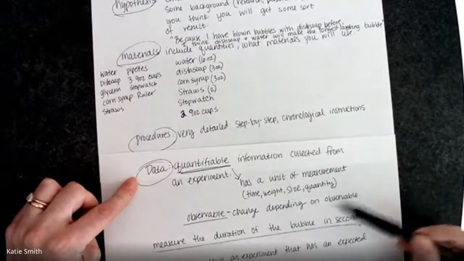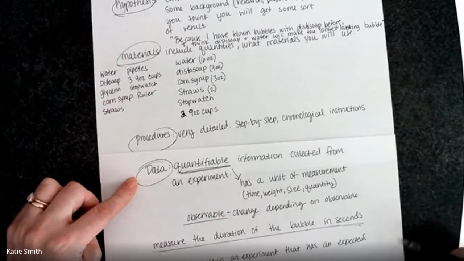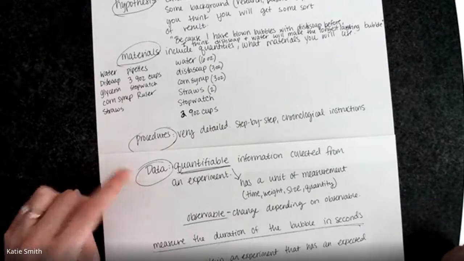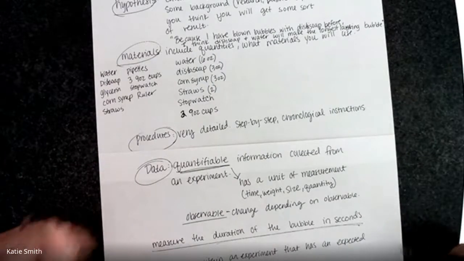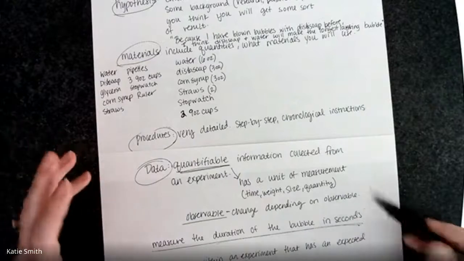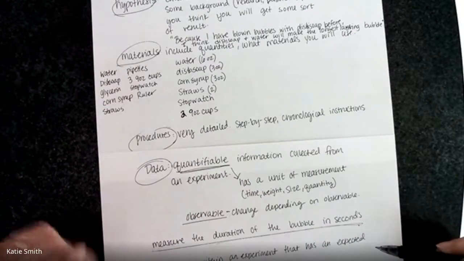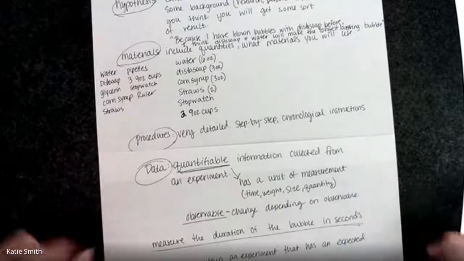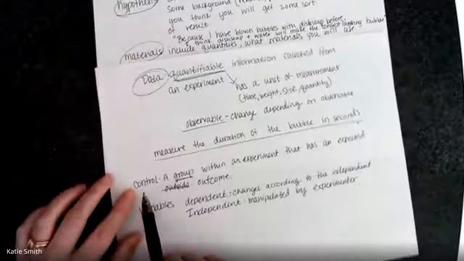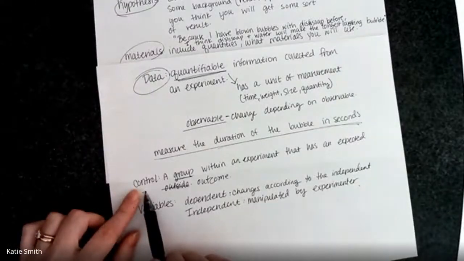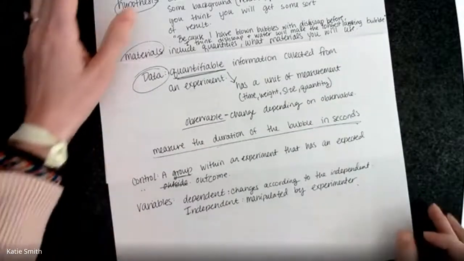So were you going to see how long the bubble would last in seconds? Were you going to measure it in centimeters and decide if it was the biggest bubble? Were you going to set a timer? Were you going to do multiple sets of data? Were you going to measure multiple things? And that was required there. And then I asked you to also include in your lab plan what your control was, and then what your variables consisted of. So what was dependent and independent. So that is on lab planning.